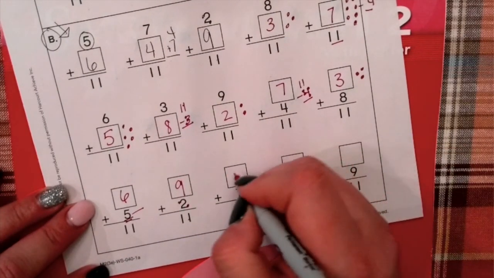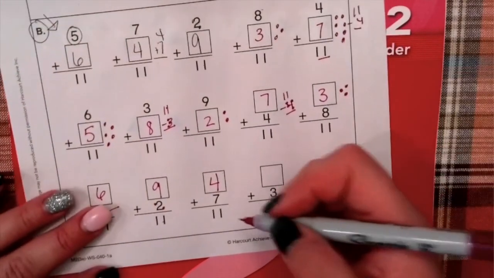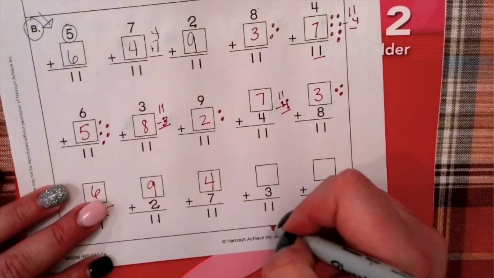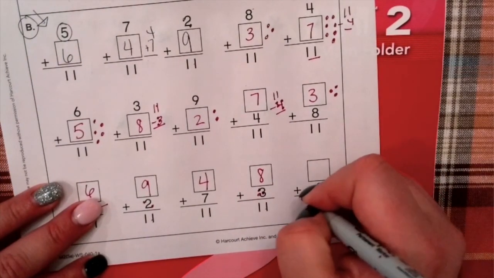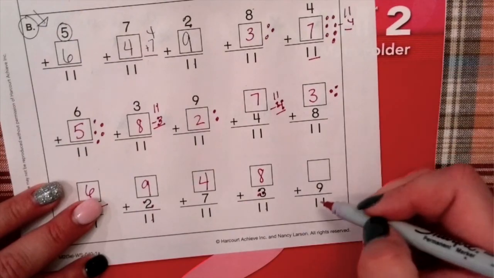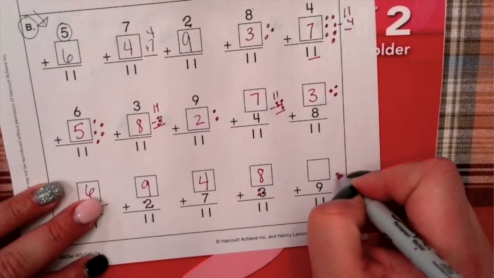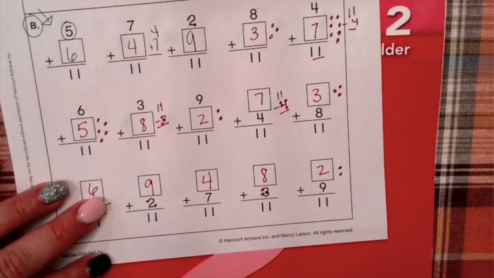What plus 7 is 11? Ooh, 4. Remember, that's our riddle. What plus 3 is 11? 11, 10, 9, 8. What plus 9 is 11? 9, 10, 11. It's 2.